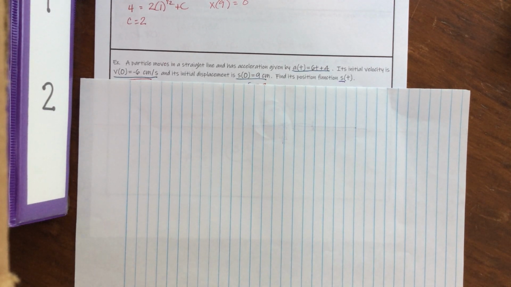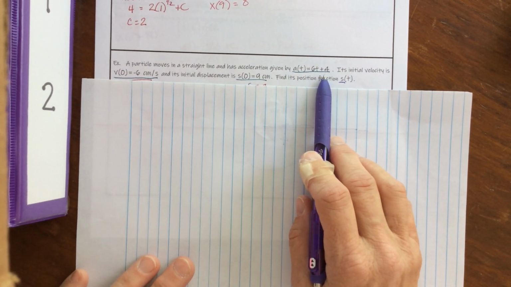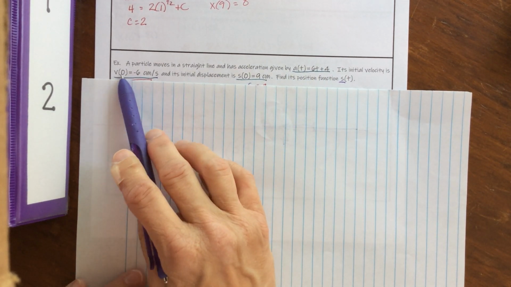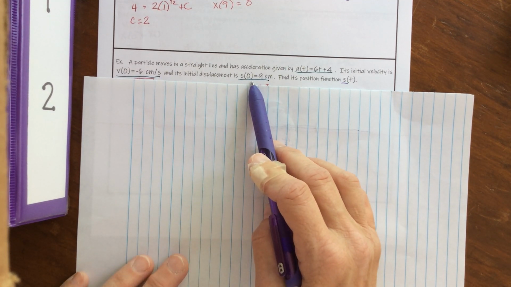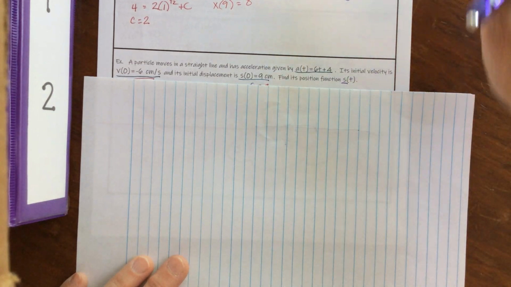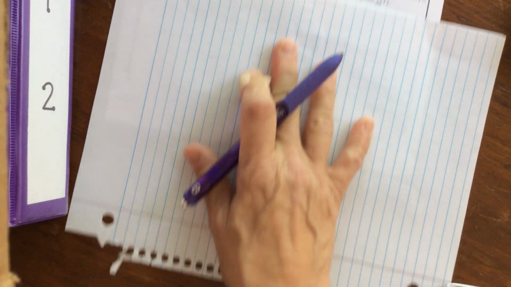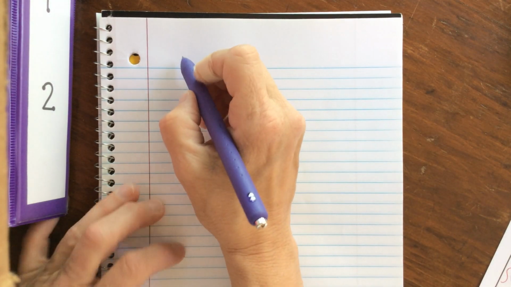Okay, so what are we starting with? We have the acceleration function. We know information about velocity. We also know information about its position. So ultimately we want to find the position. And we will start with what we know.